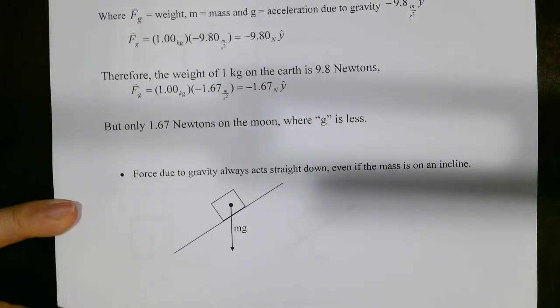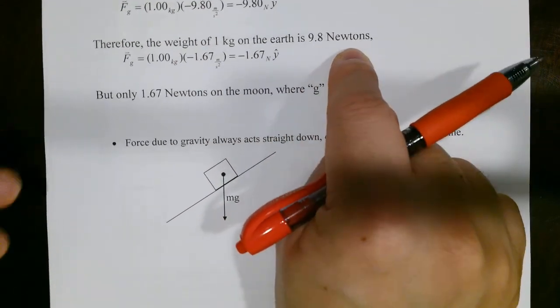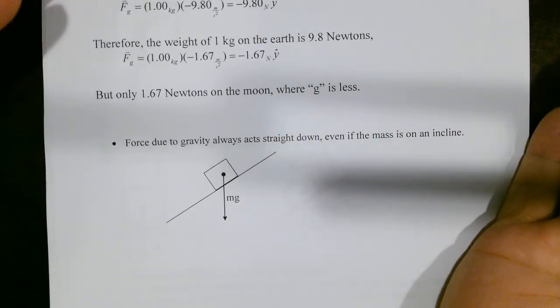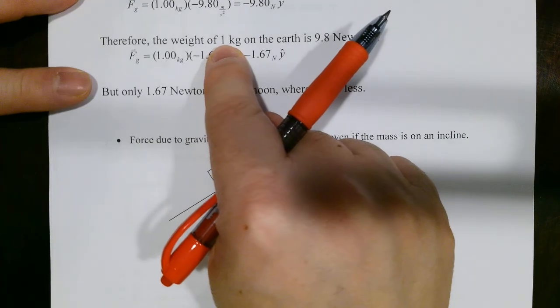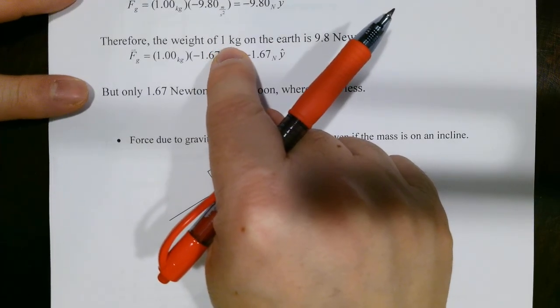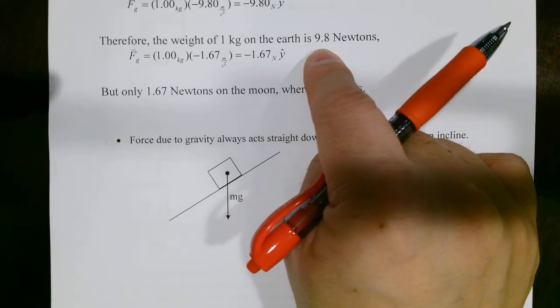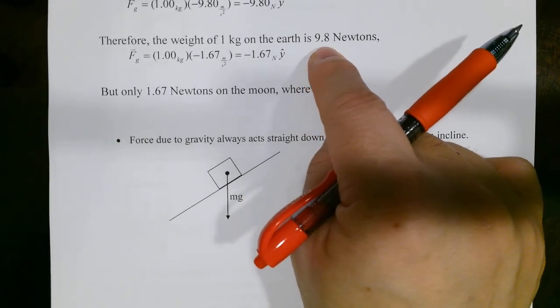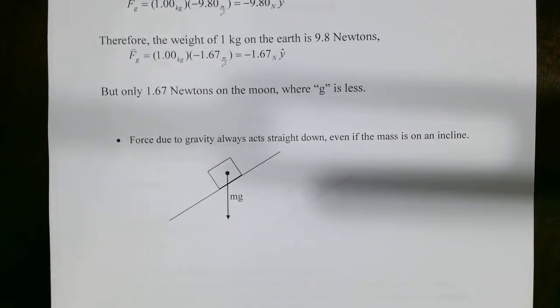Therefore, the weight of 1 kilogram on Earth is 9.8 newtons. Average person is about 50 kilograms of mass. So, an average person will have a weight of 490 newtons. I know that sounds huge, but 490 newtons is really not as big as you think.